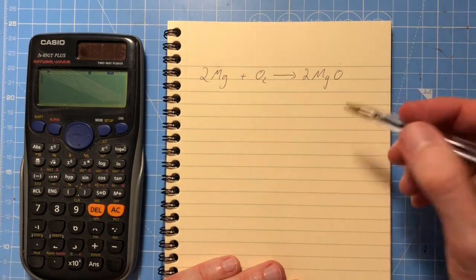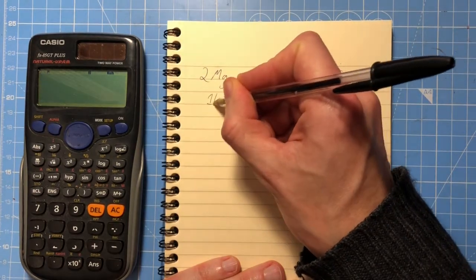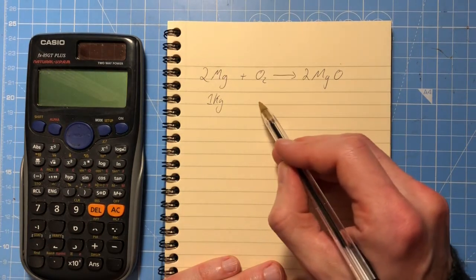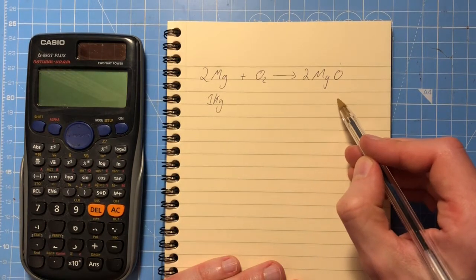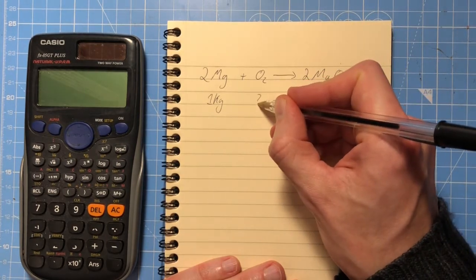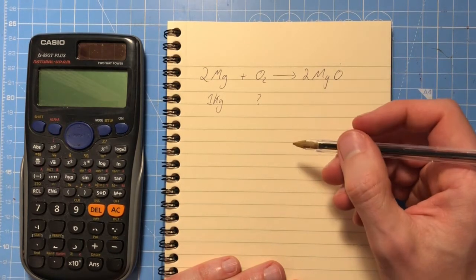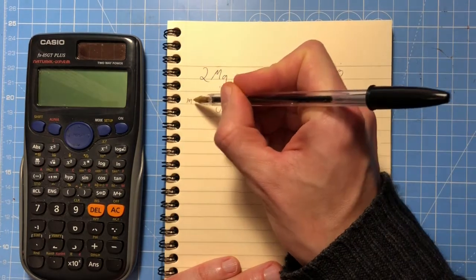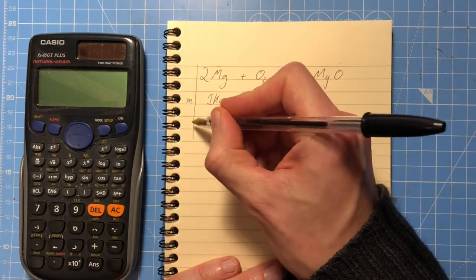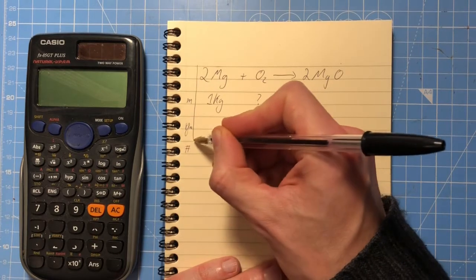Now, let's suppose we're told that you have 1 kilogram of magnesium, and you're going to burn it in the air to produce magnesium oxide, which would be a white powder. Let's try and figure out how much oxygen that's going to use up in the air, assuming we have an unlimited amount of oxygen to burn. So this is my mass. I'm also going to want to know my RFMs and my number of moles.